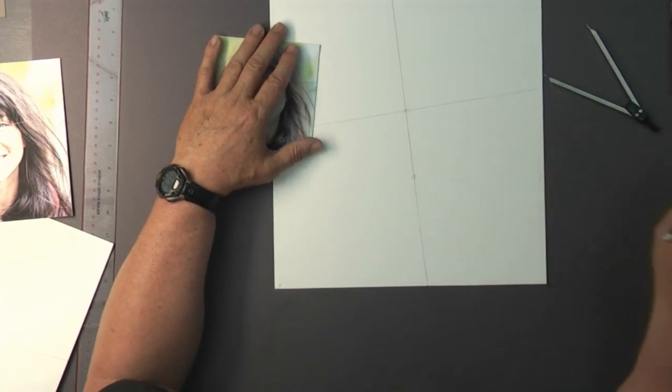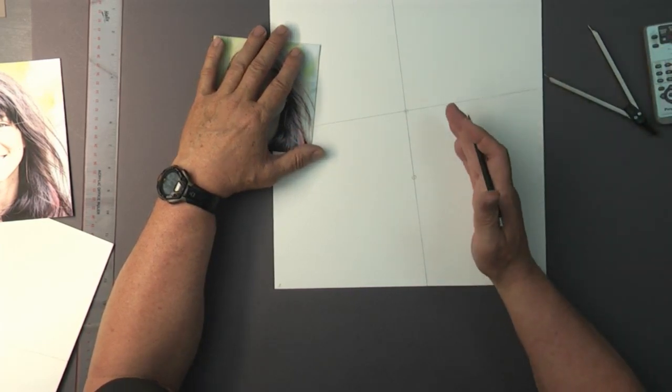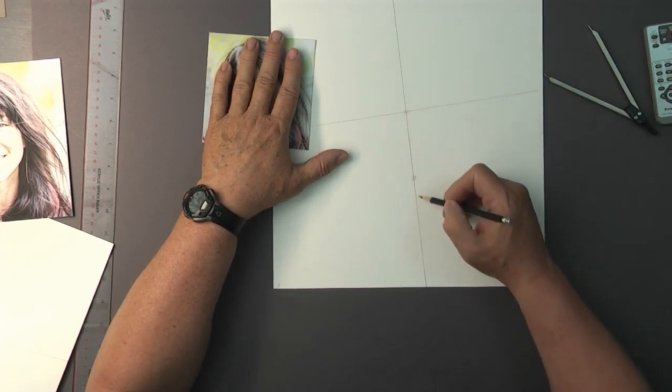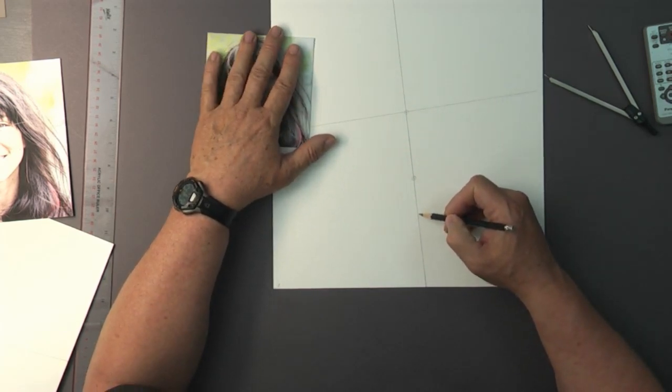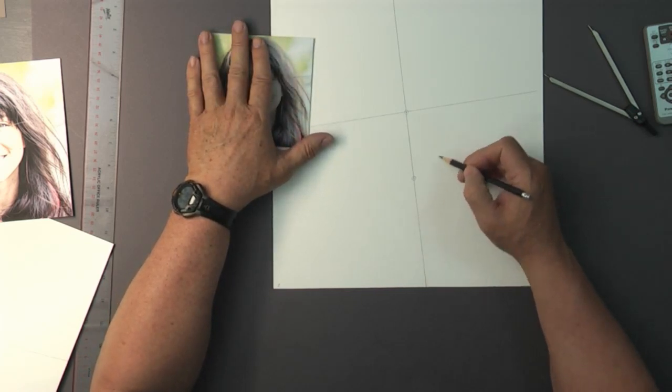And now I have what's going to size the ratio of my picture. If I had put it down here, I would have had a larger drawing, because angles are going to be lining up with other angles.